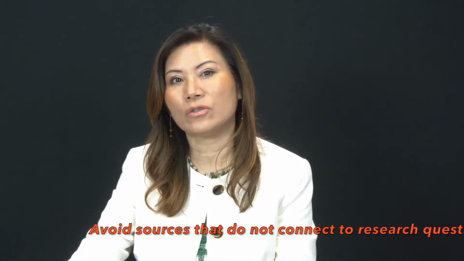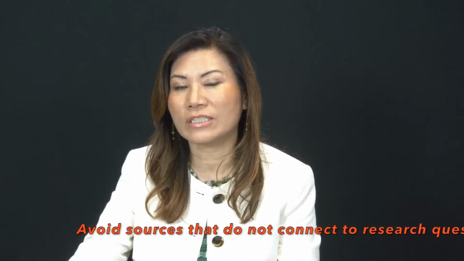Do not summarize articles one after another. Lots of students make a mistake there. They just summarize one article after another. That is summarization. That is not synthesizing ideas, right? So one common mistake to avoid is reviewing sources that you do not clearly connect to the research questions. Please do not drift off into irrelevant topics.